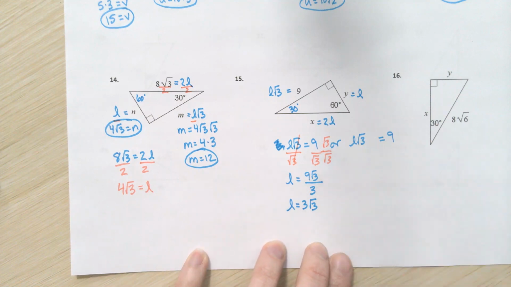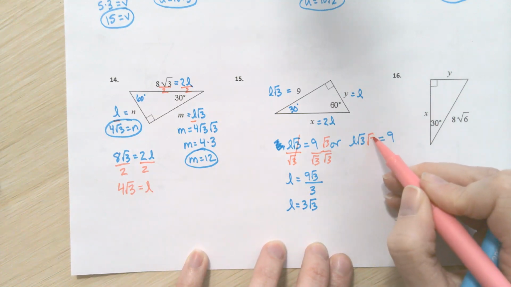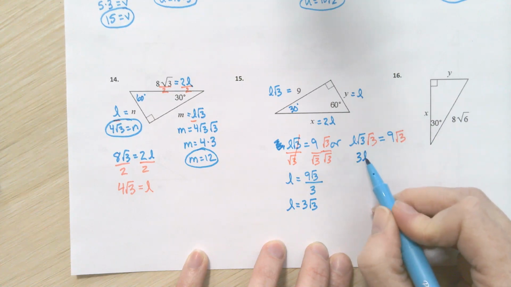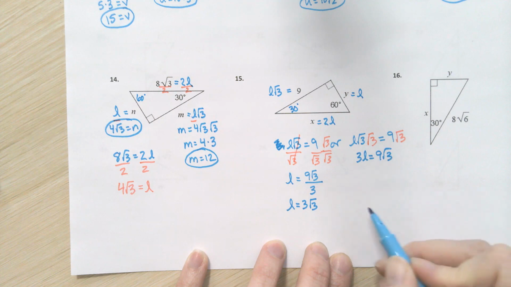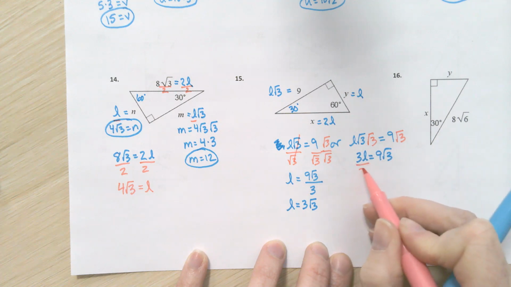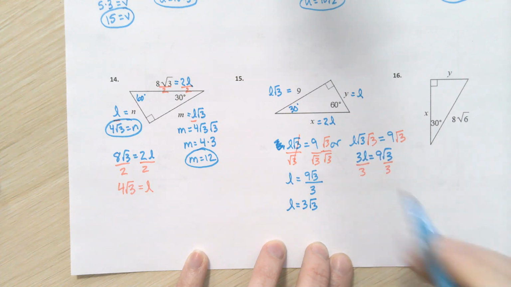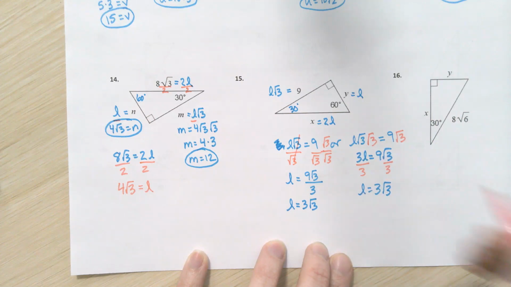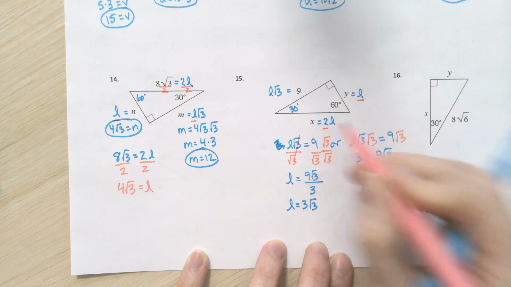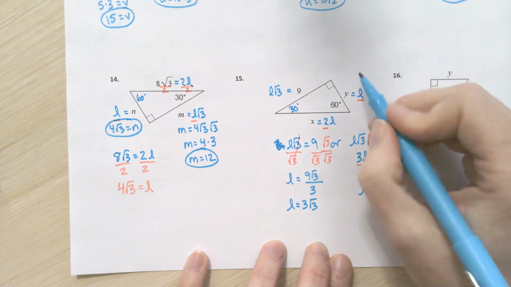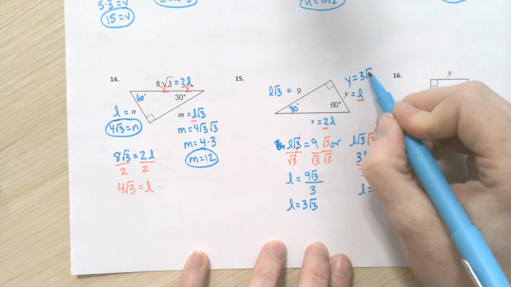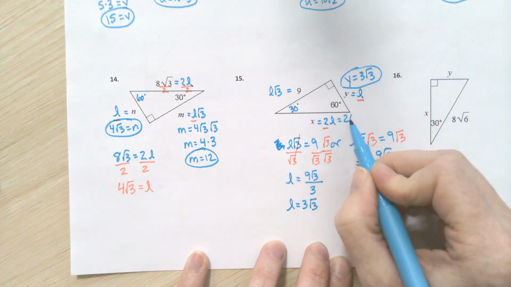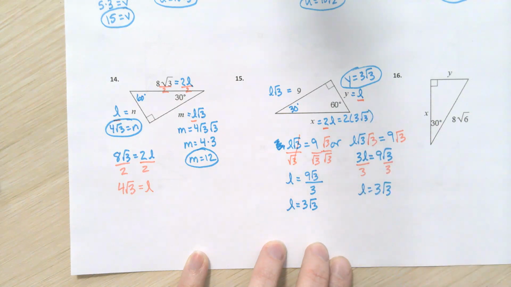Or the alternative, since division doesn't work super well, is to multiply both sides by root 3 instead. That'll give us a 3L equals 9 root 3 equation. And then we can come back in and divide by regular 3 to get to the same answer, 3 root 3. Which means everywhere there's an L, we're going to plug in 3 root 3. Y equals 3 root 3. And we're done.